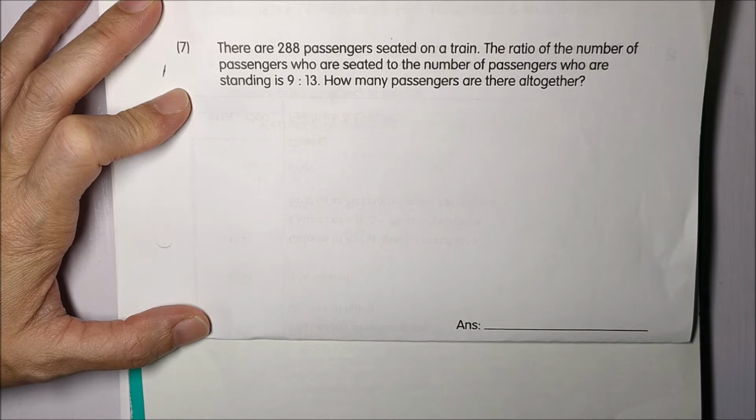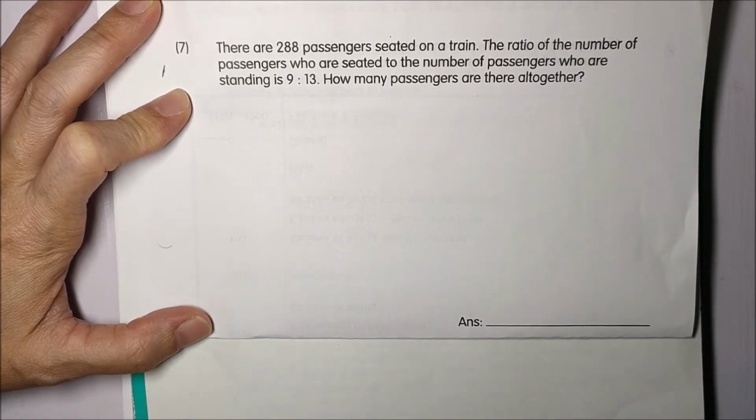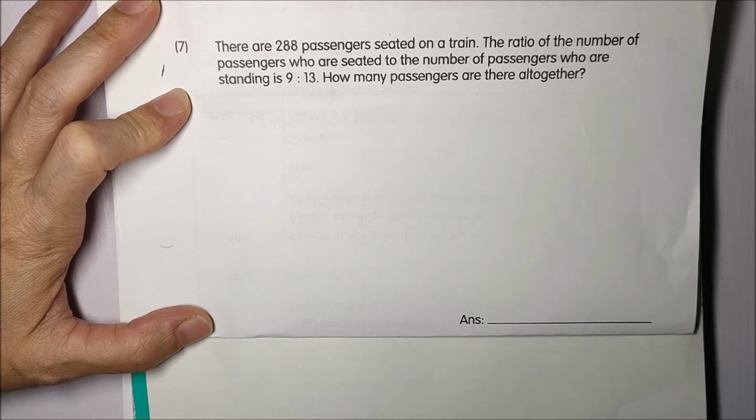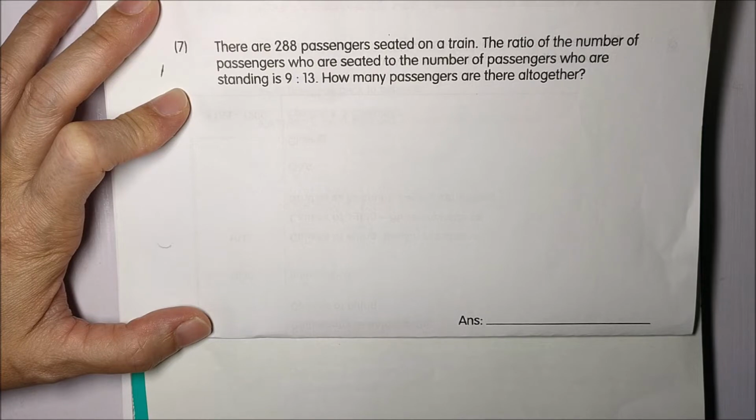We're going to do a question on ratio. Let's read the question. There are 288 passengers seated on a train. The ratio of the number of passengers who are seated to the number of passengers who are standing is 9:13. How many passengers are there altogether?